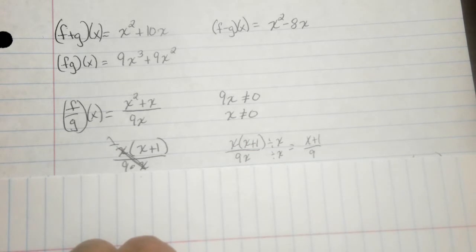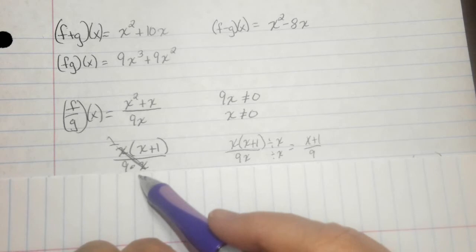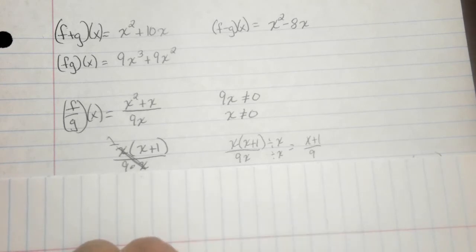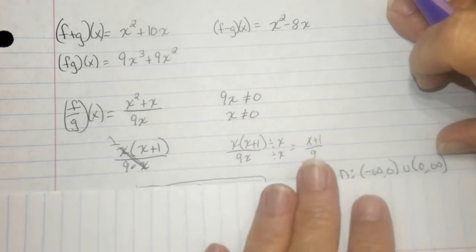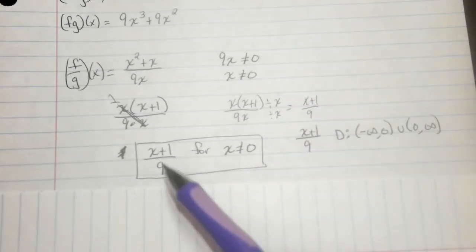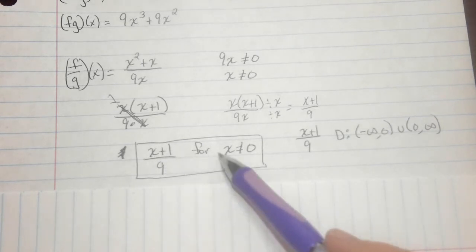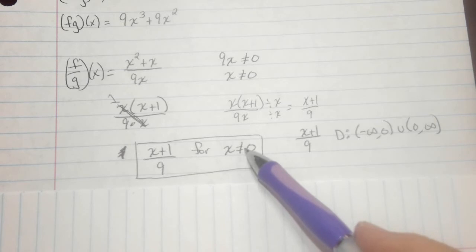And it's okay for me to do division because these are factors. They're multiplying together. So again, try and break away from that whole idea of canceling. And so our solution would be written as x plus 1 over 9 for x not equal to 0.